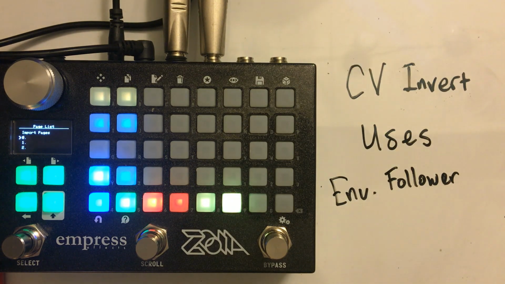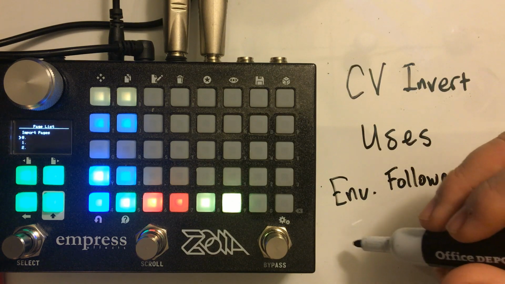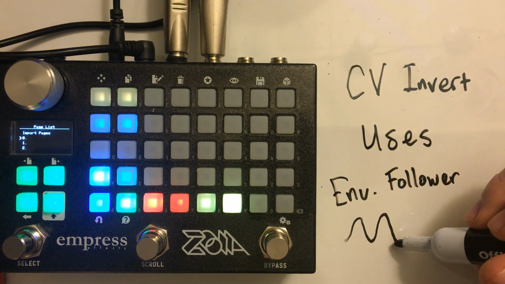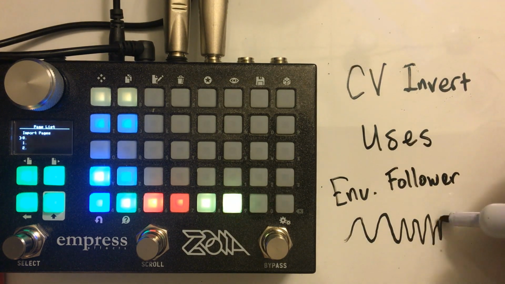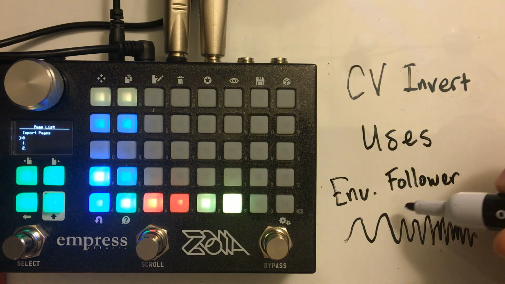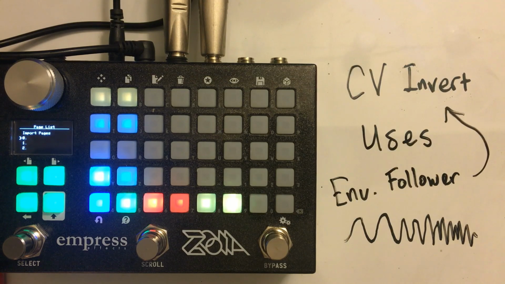So for instance, if you wanted to use an envelope follower to affect the rate of a tremolo, if you apply it, the tremolo rate will go, this is our base rate, and as you apply it, it'll go faster, right? But if you wanted to have the opposite effect, where it went from faster to slower, then you would use an envelope follower that went into a CV invert. This is a really basic application for the CV invert, but it's a really important one.